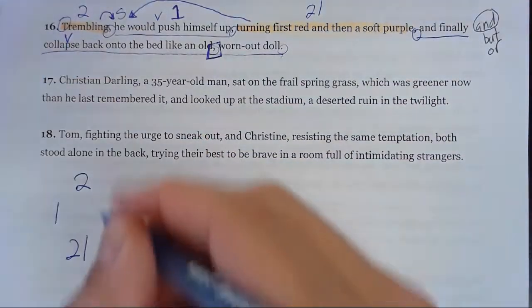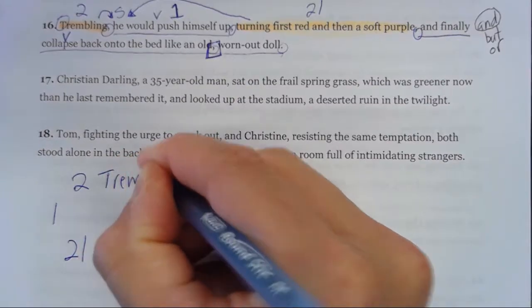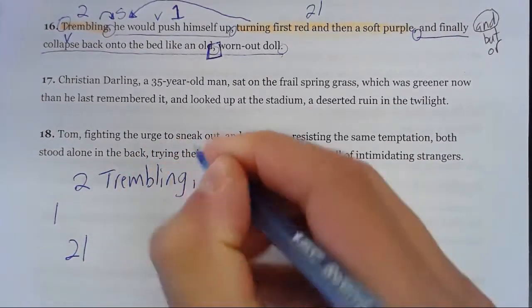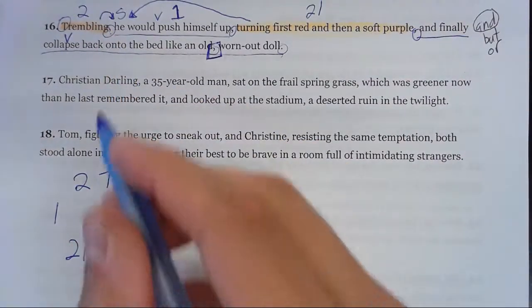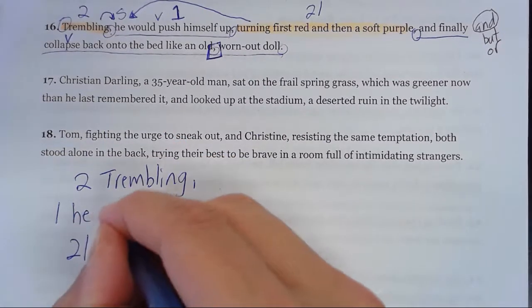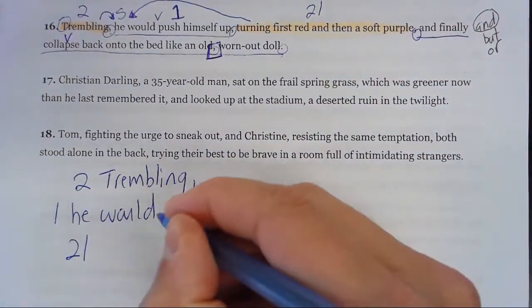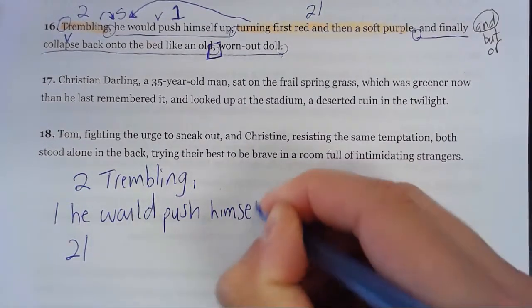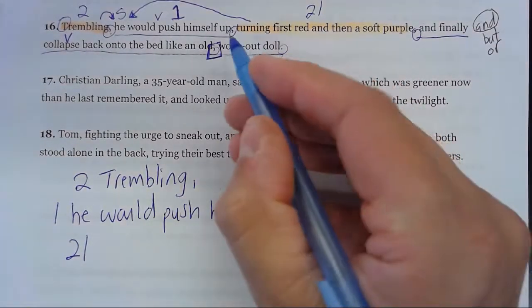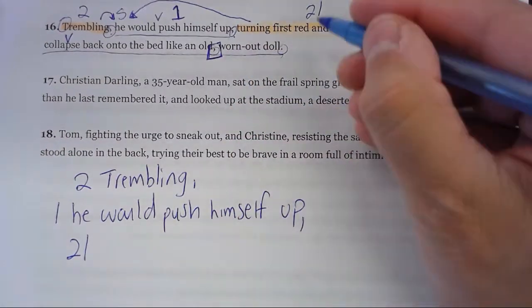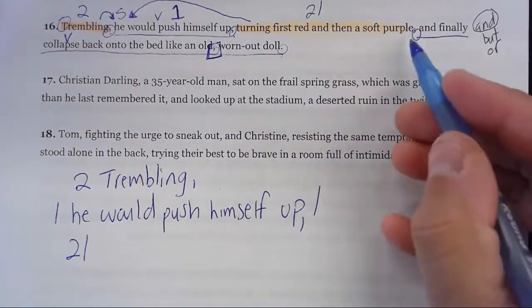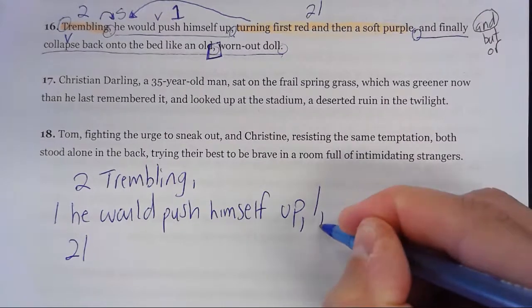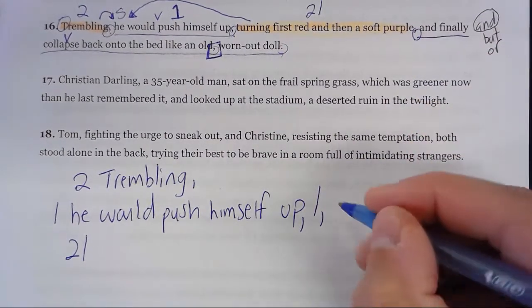So we got Trembling with a capital T, comma. The base clause, he would push himself up, comma, slash, comma, and then the rest of the base clause.